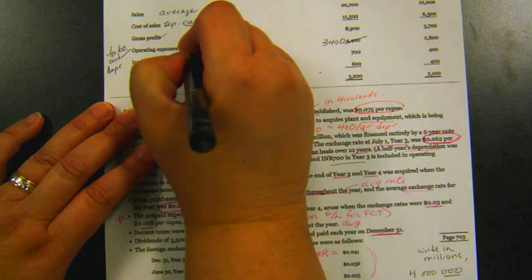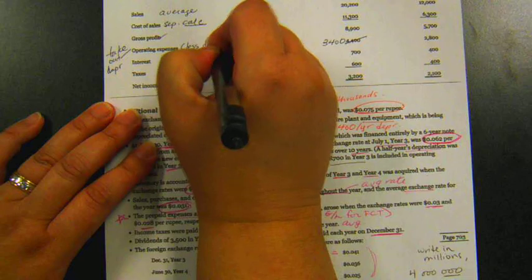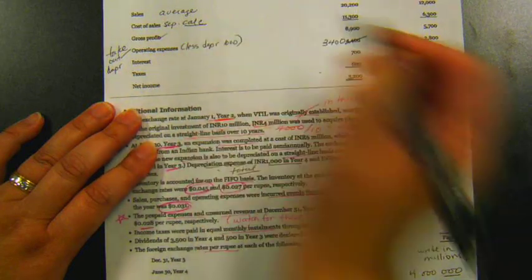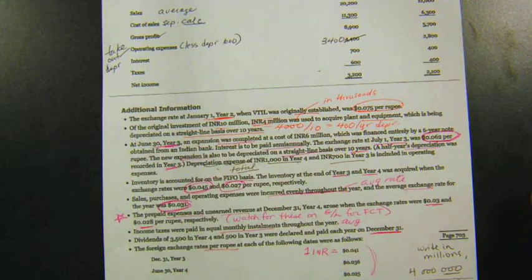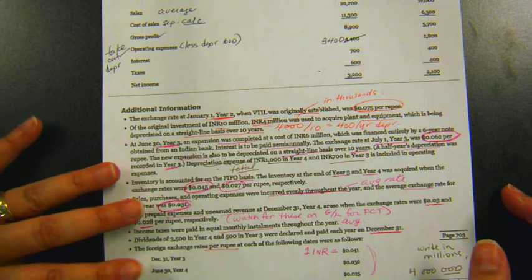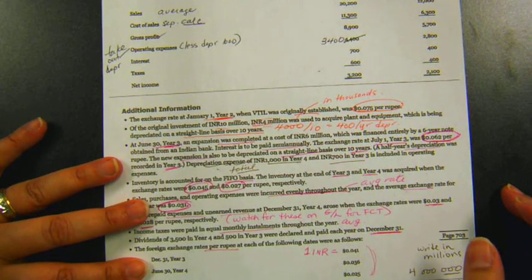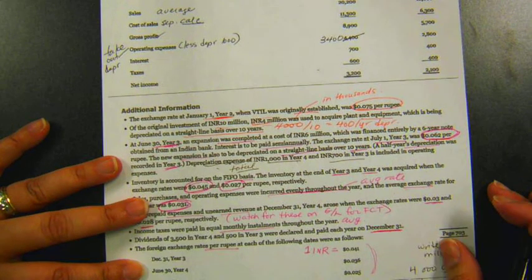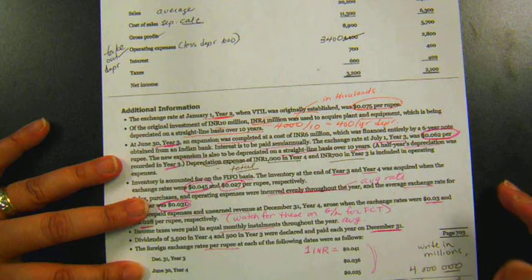So we're going to say less depreciation of 1,000. And depreciation, because it's when the asset's acquired, is not average.